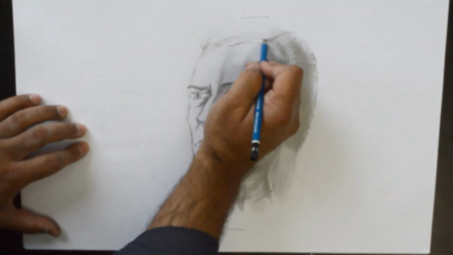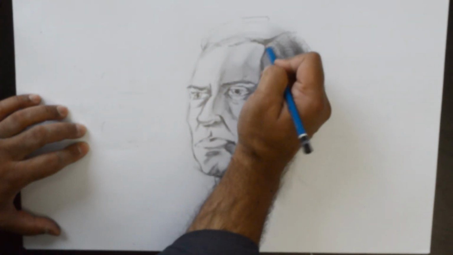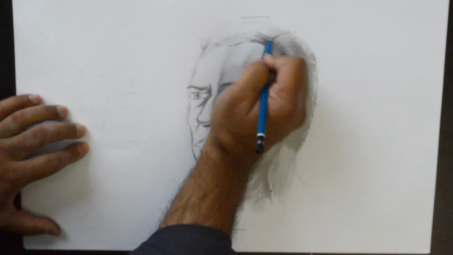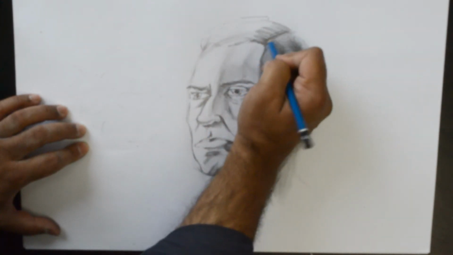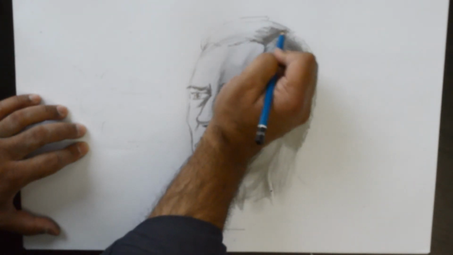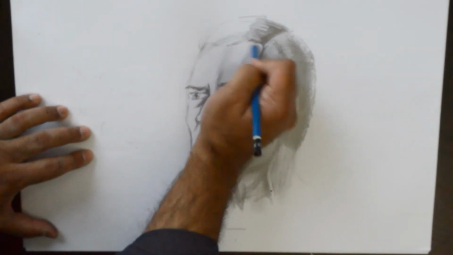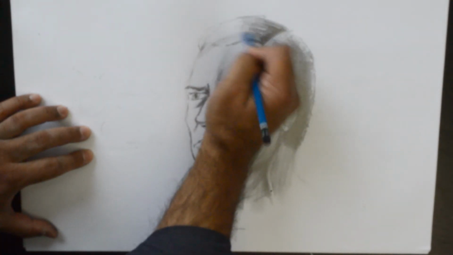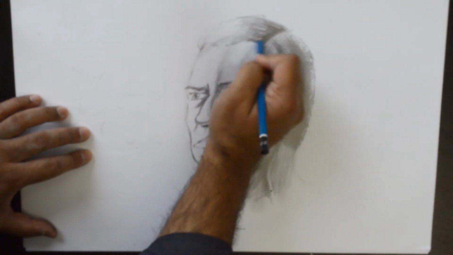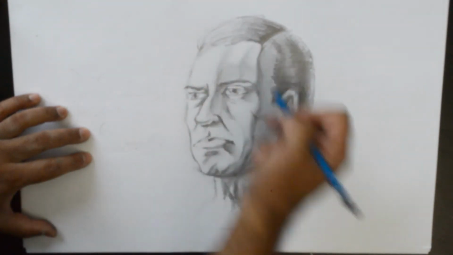And then let's say there's a very gentlemanly head of hair. You could just put in some tones right around there, around the curvature. And then fade them out, going toward the light source there.